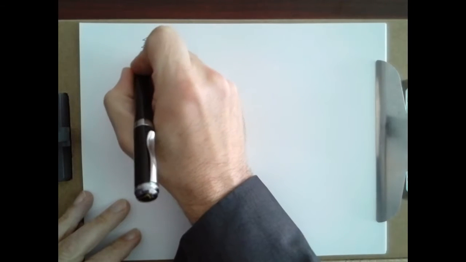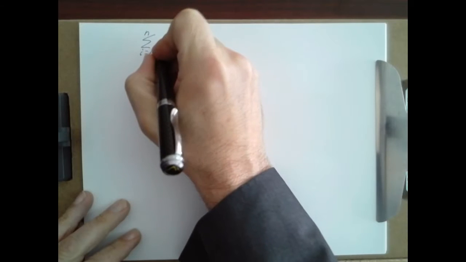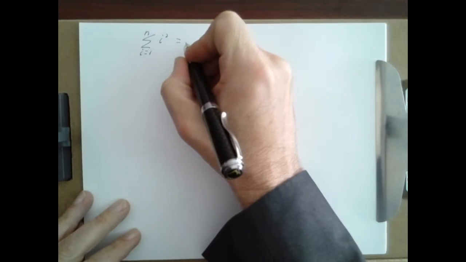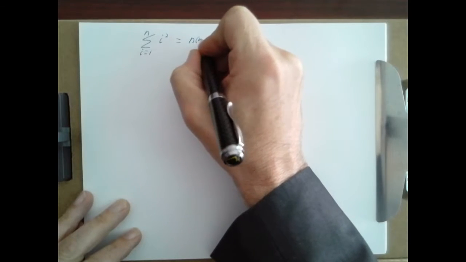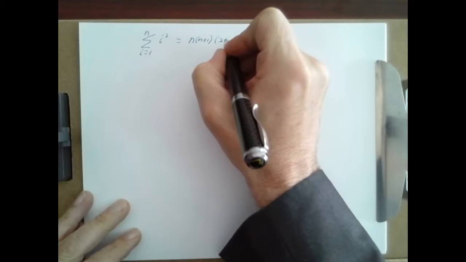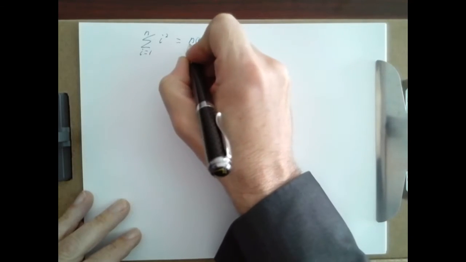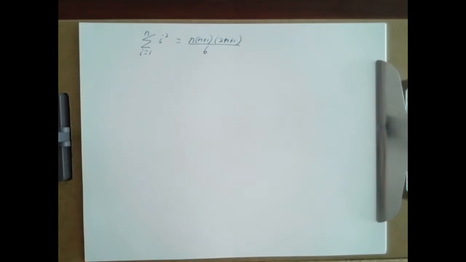Okay, what should we prove? So the sum of consecutive squares is this crazy formula, n times n plus 1 times 2n plus 1 over 6.